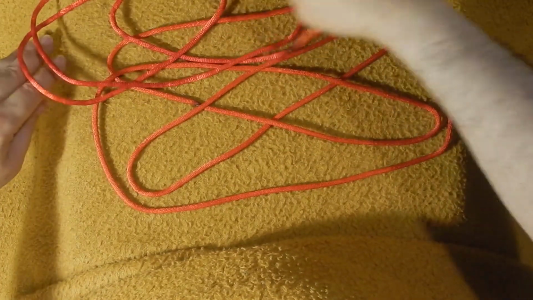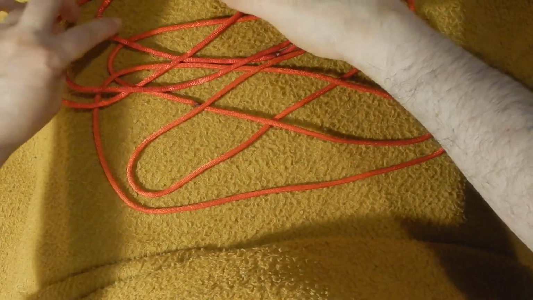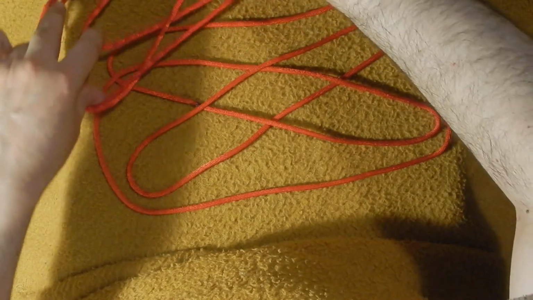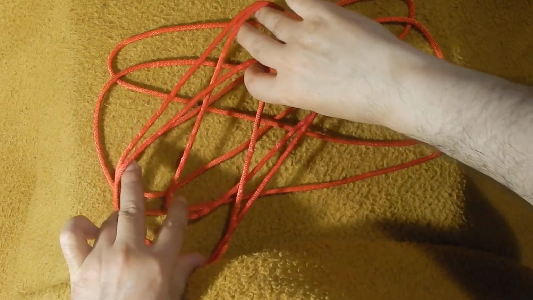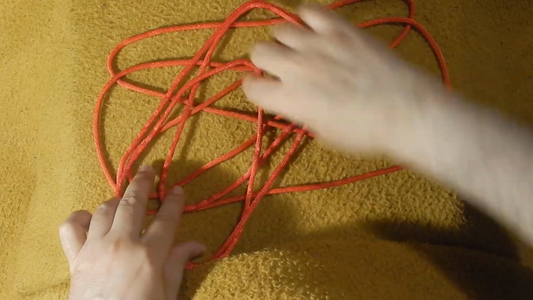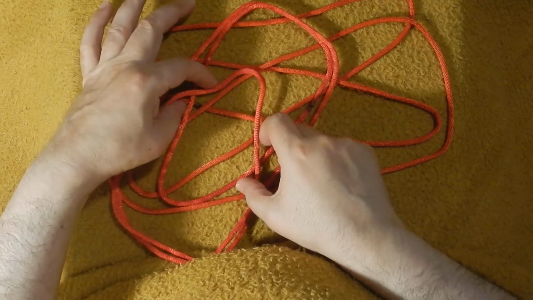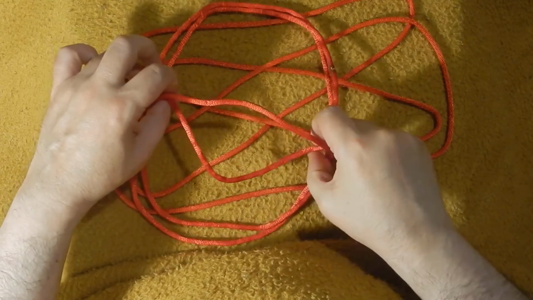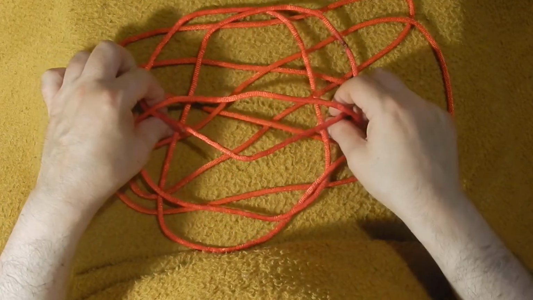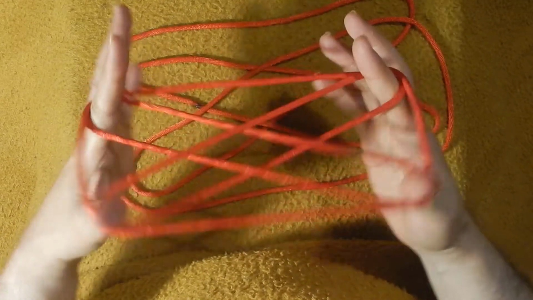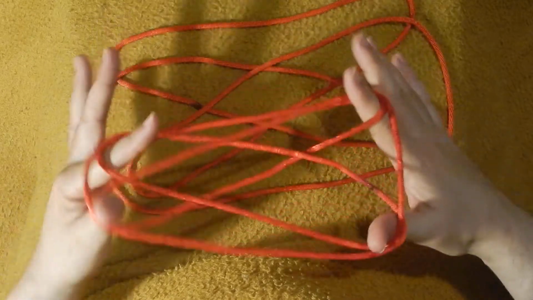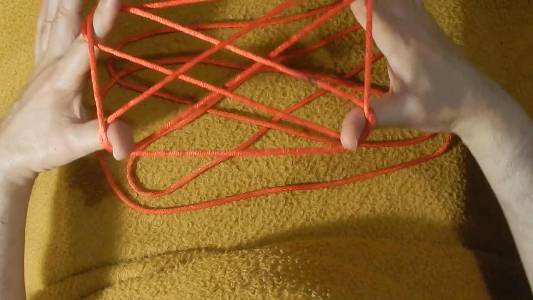Now let's see if I do not confuse myself here. Well, I have to put it here and try not to confuse myself. It's taking it, and taking it.